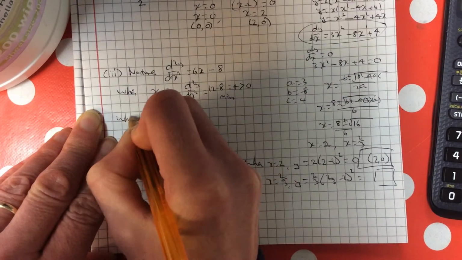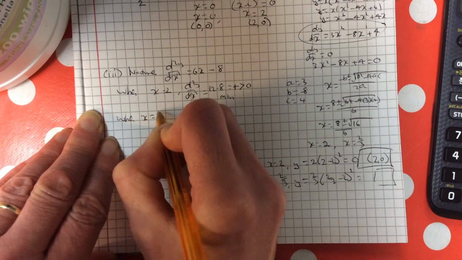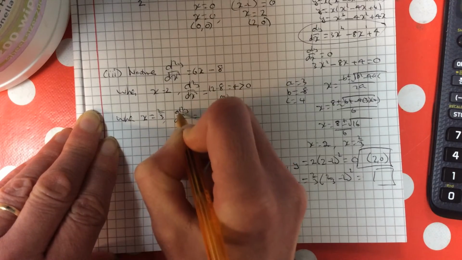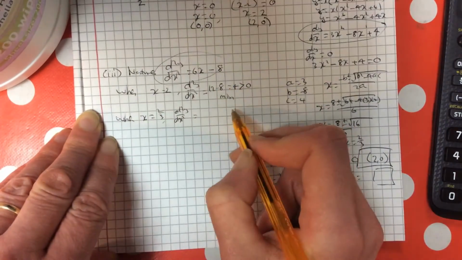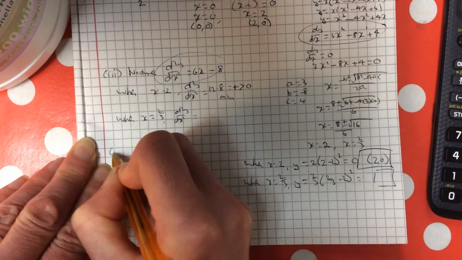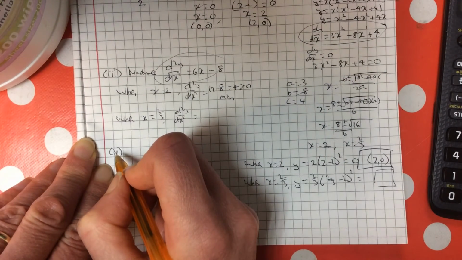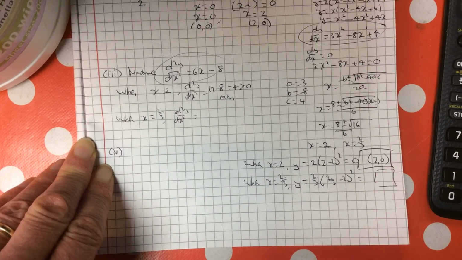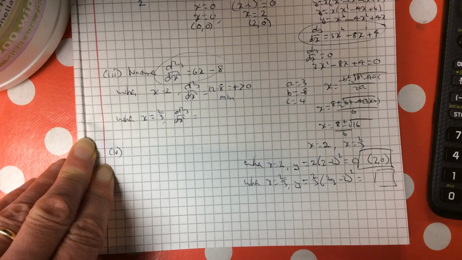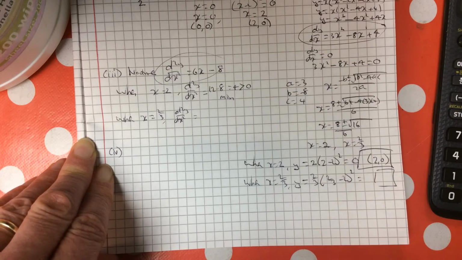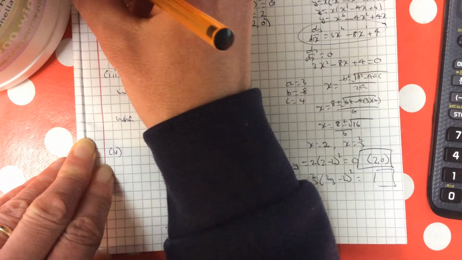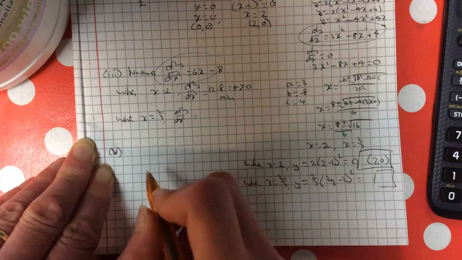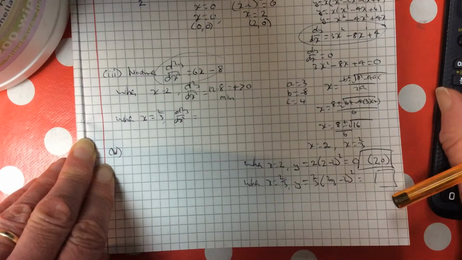And then you put through the other point when x is 2/3 and see what happens to dy by dx. So just sub it in. Hopefully that's a maximum one. And then part 4 is sketch the curve. So I have it done up the top there. And then part 5 is going to be find the area between the curve and the x-axis.